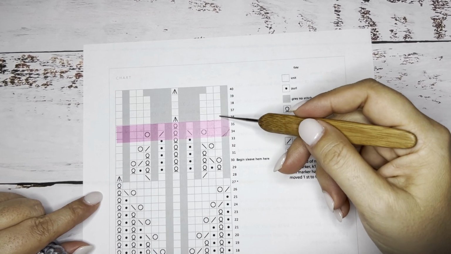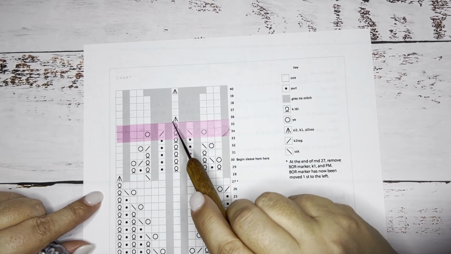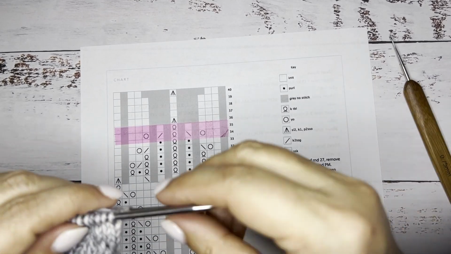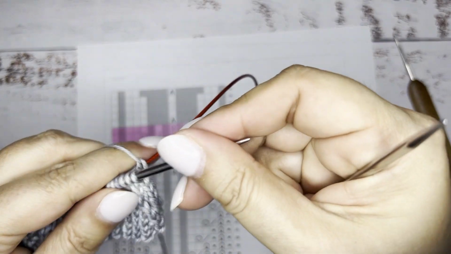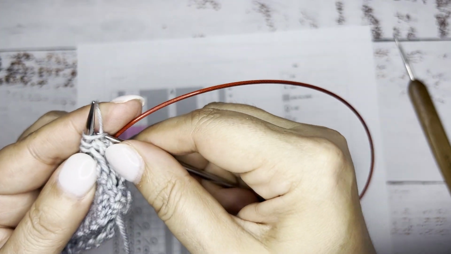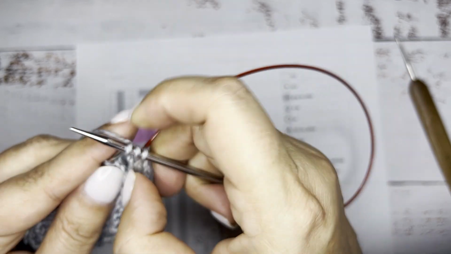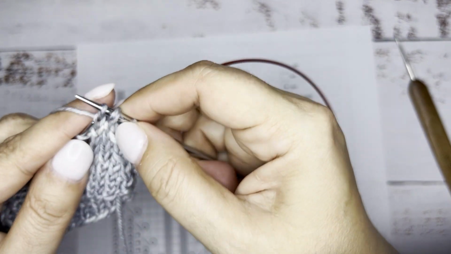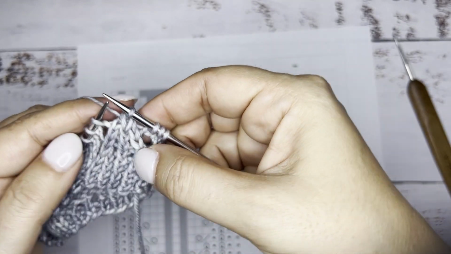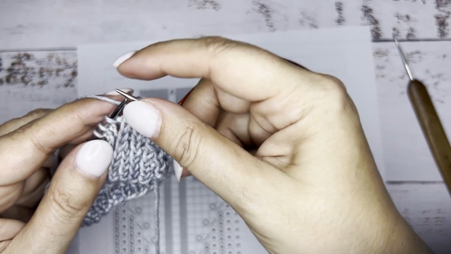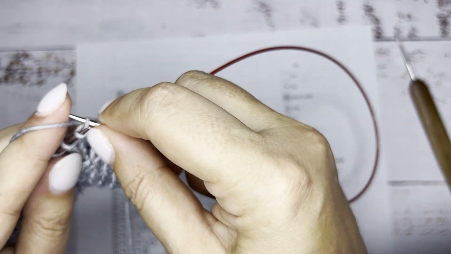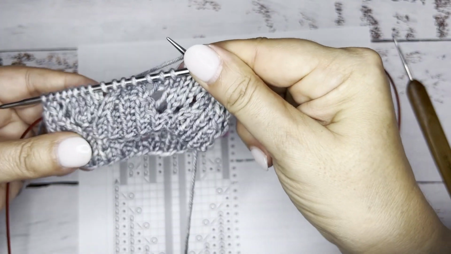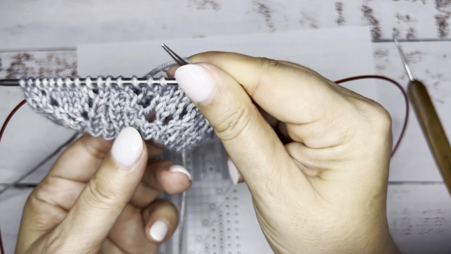And now the last row of this chart. So you go 3 knit stitches, center double decrease, and another 4 knit stitches. And I want to show you how to do the center double decrease. So you knit 3 knit stitches, then you slide 2 stitches to your right hand needle, knit 1 stitch, and pass these 2 stitches over the 3rd stitch, and this is the center double decrease. And then you just knit 4 more stitches. And you can see we're already done with the start of the sleeve.